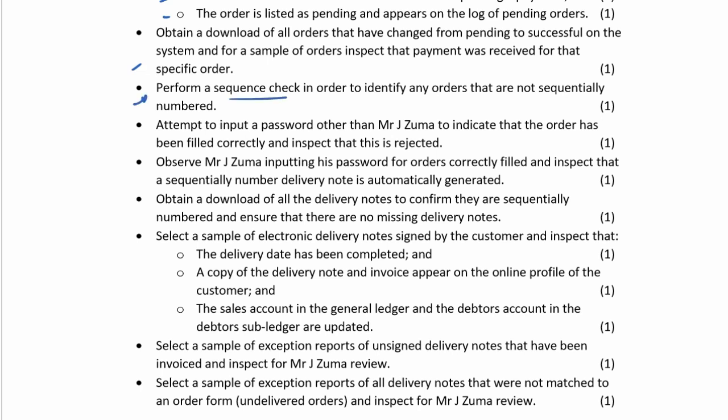So here a sequence test was performed to identify any that are out of sequence, but just inspecting that the orders are pre-numbered or sequentially numbered is going to be sufficient to you. Okay, attempt to put in a password other than Mr. J Zaman. You shouldn't be allowed to continue in that. A delivery note should not be generated. Then once it is put in, then go and see that there is a sequentially numbered delivery note. And then there's a download to confirm they are sequentially numbered. So this was just two different ways to test the sequencing numbering of their documents.